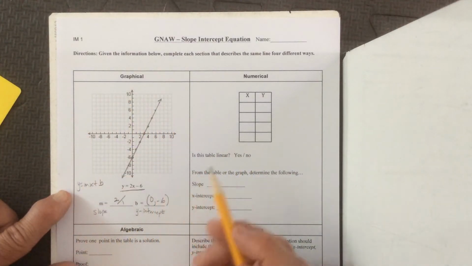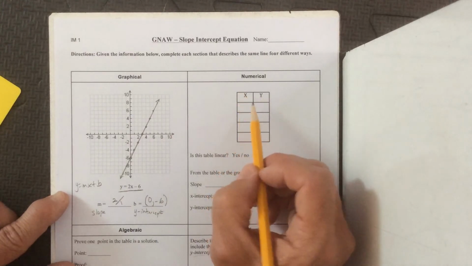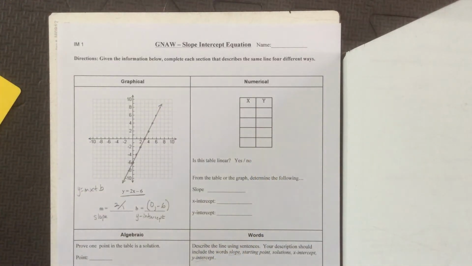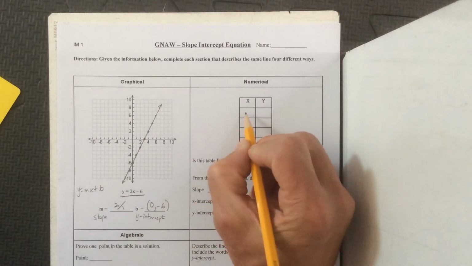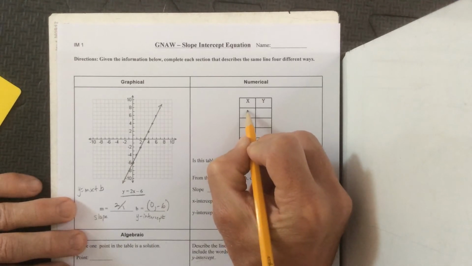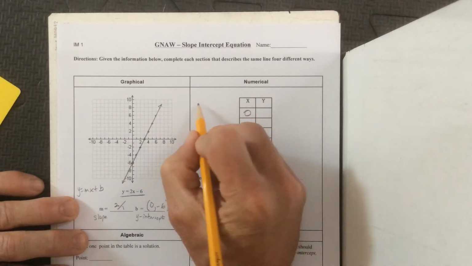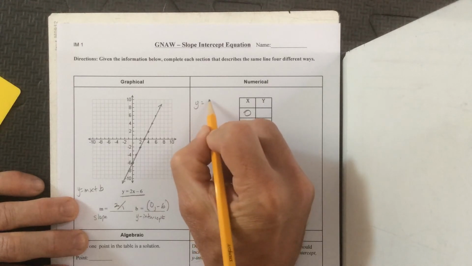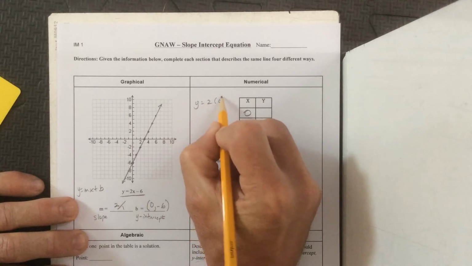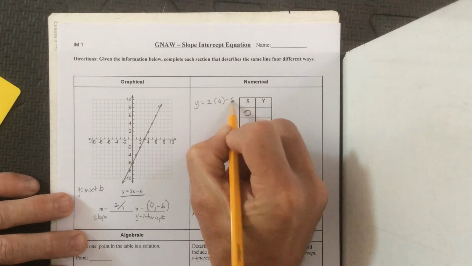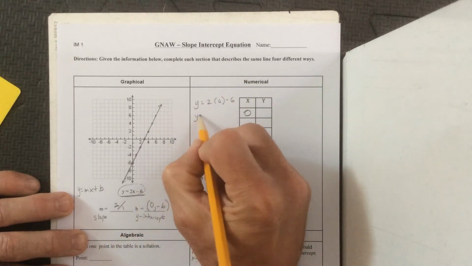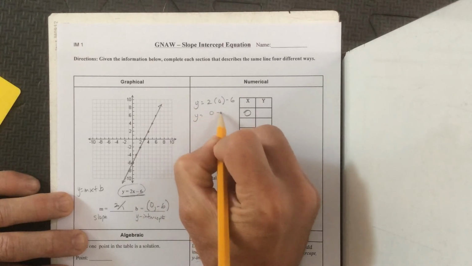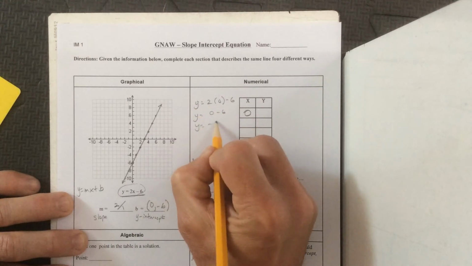We are done with the first box. In the second box it says numerically. So the way you figure out numerically is you take your equation and you create some x values. The first x value that I always want is the y-intercept, which is when x equals 0. So y is equal to 2 times 0 minus 6, because that's our equation. So y equals 2 times 0 is 0 minus 6, so y equals negative 6.